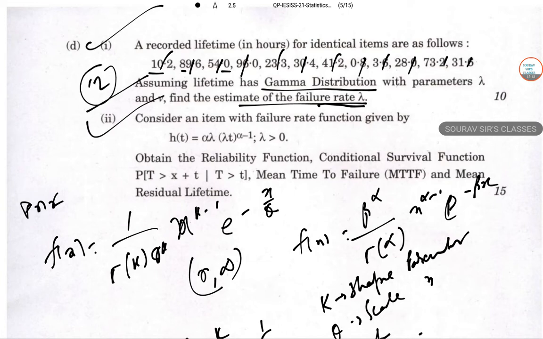Next, consider the item with the failure. Obtain the reliability function, conditional survival function, mean time to failure and mean residual time.